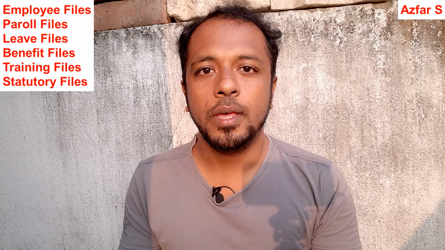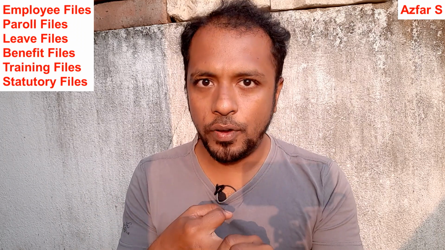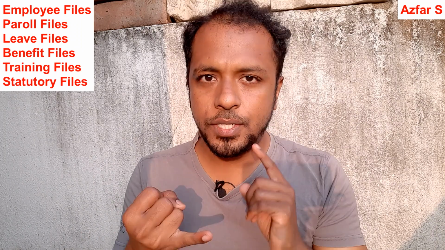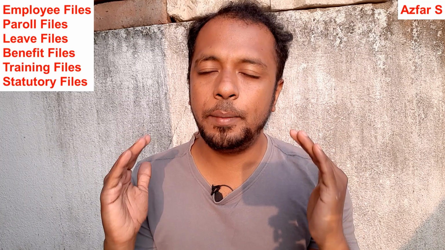So what are the sections? What kinds of files do HR departments maintain? We are going to have a look at this. First thing is employee files, then leave files, payroll files, benefit files, training files and statutory files. These are six different sections the HR department will maintain.